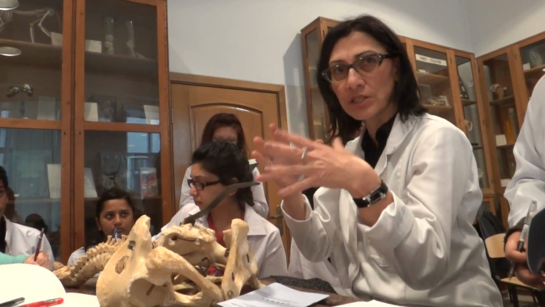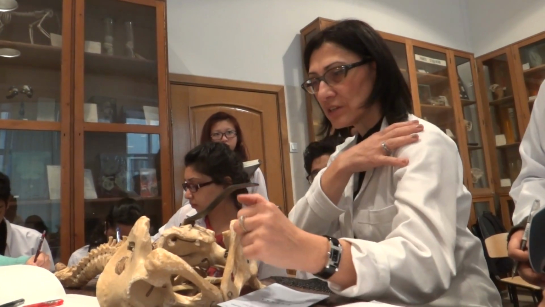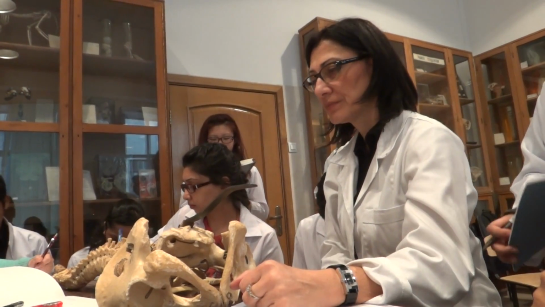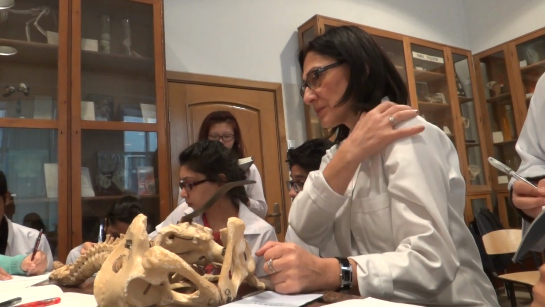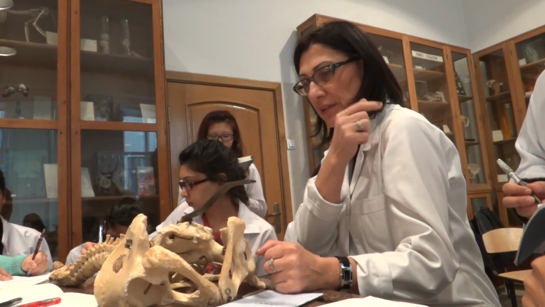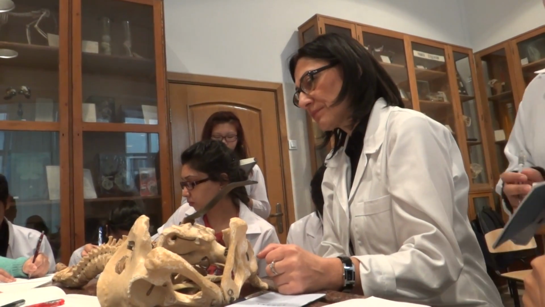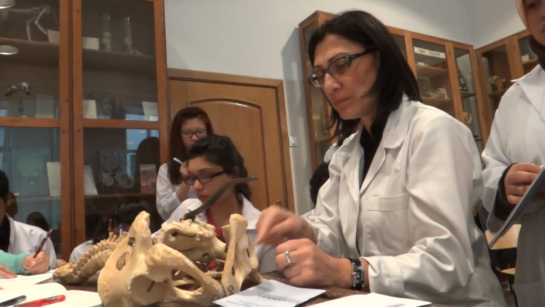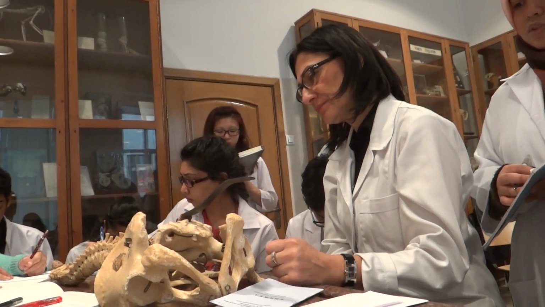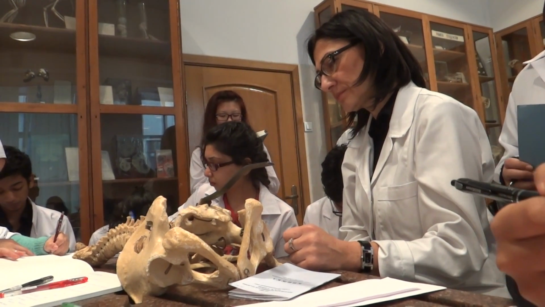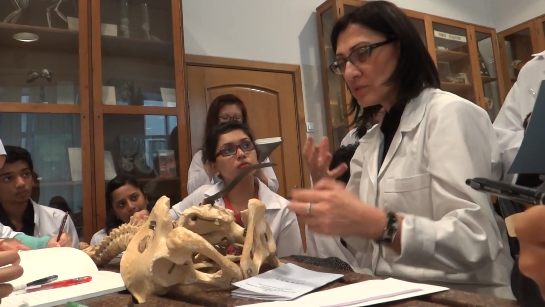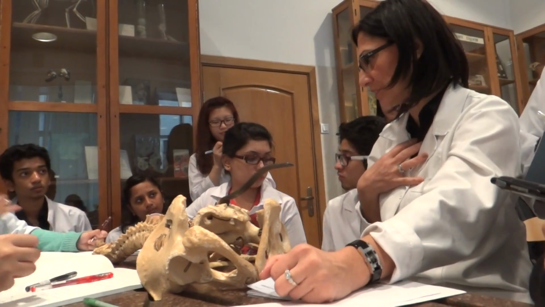The skeleton of the girdle: shoulder girdle and pelvic girdle. The shoulder girdle bones are the clavicle and scapula. The pelvic girdle is the hip bone, os coxa. Girdle means bones which connect the free part with the trunk.